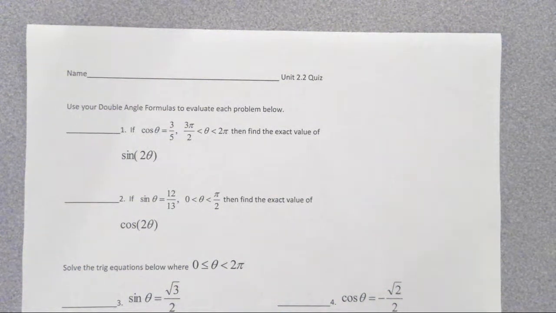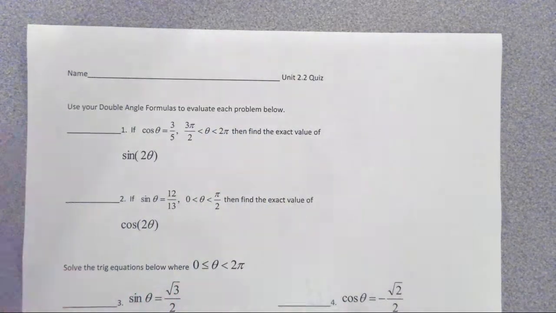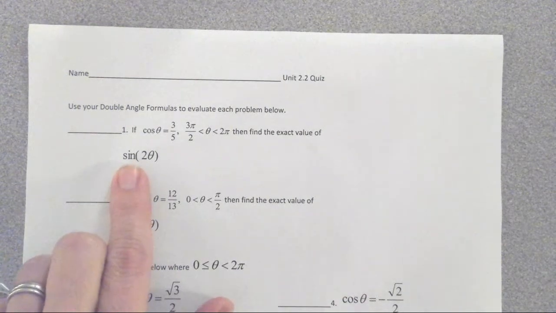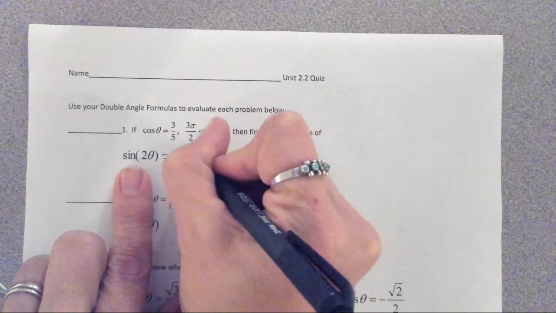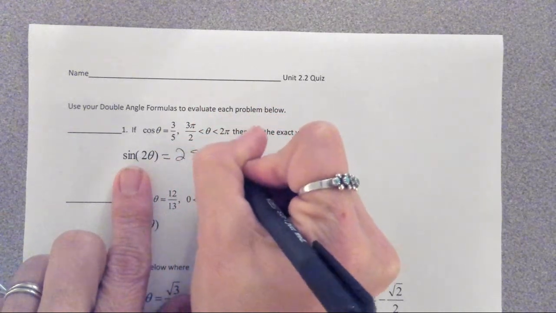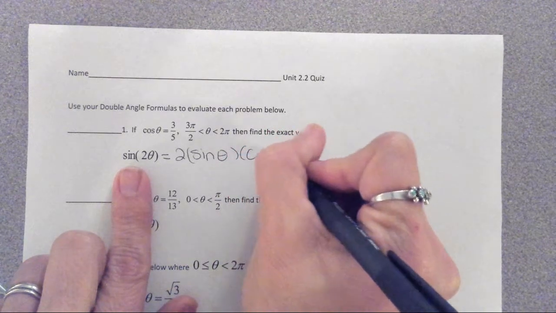You're watching this video if you needed help with the quiz today, and this is the video to help you with Quiz A. So the first thing it asks me is to use my double angle formulas to evaluate each problem below. So the double angle formulas I need are the formula for sine 2 theta, and that formula is 2 times sine times cosine.